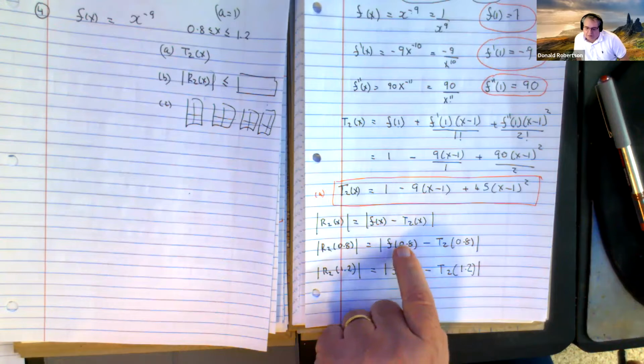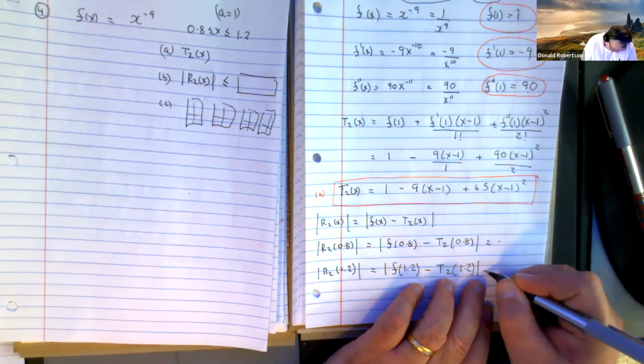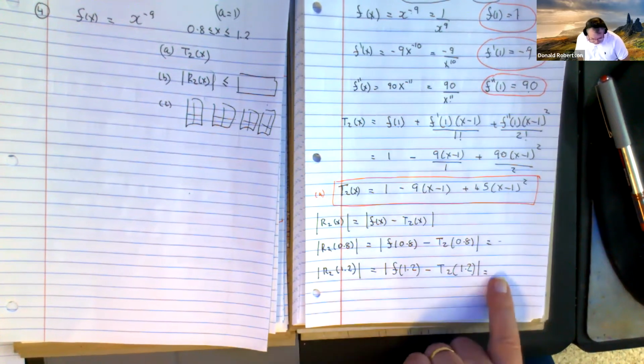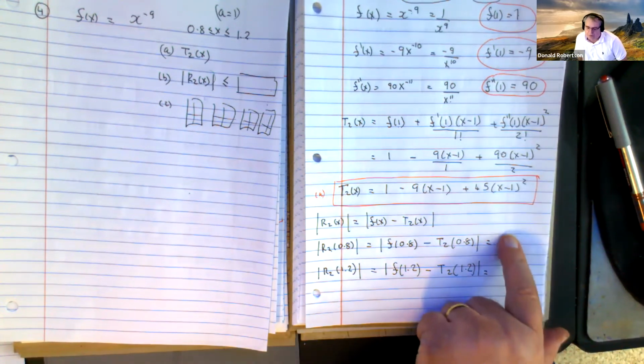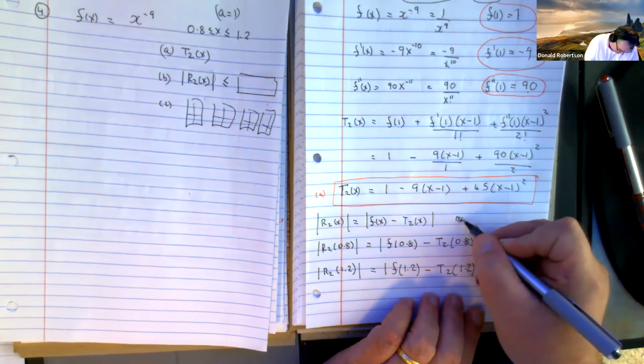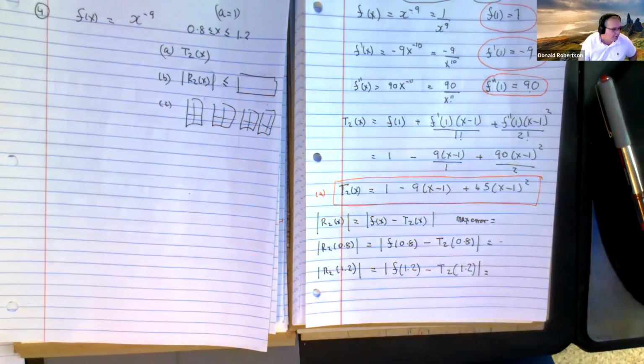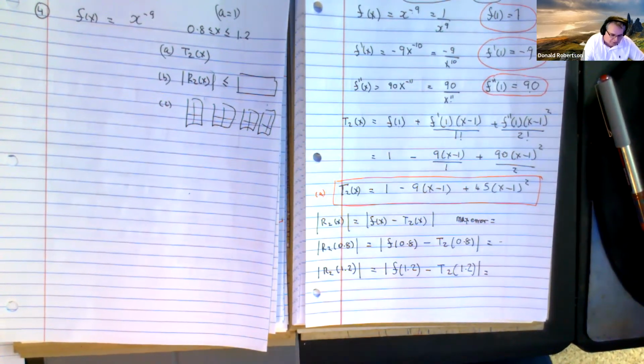So on my calculator, I'm going to find out what this is. I'm going to put the answer there. Then I'm going to find out what this one is. I'm going to put the answer there. Whichever one of those is the biggest is the maximum error that you will get in that range. So we are now going to do our calculator thing.